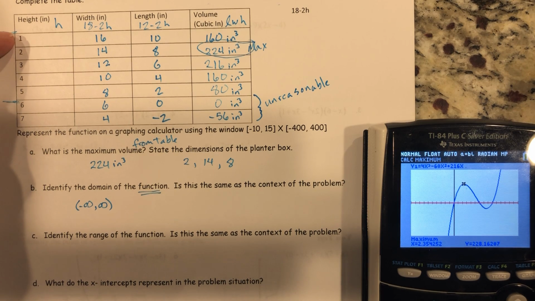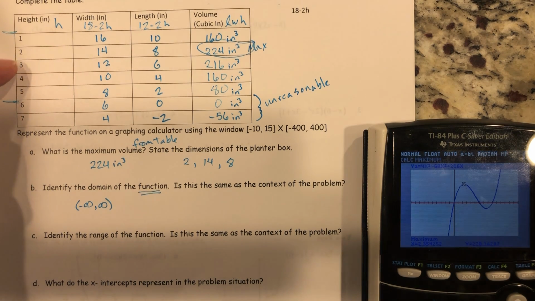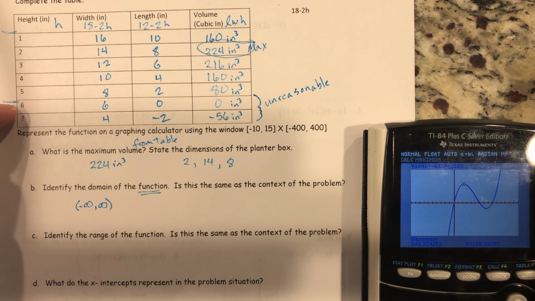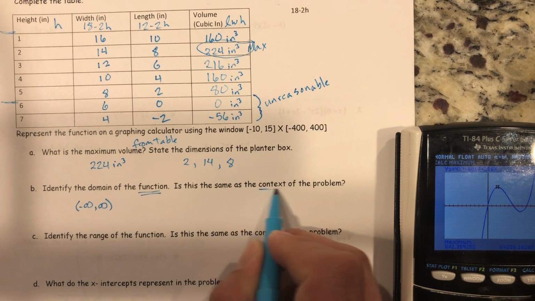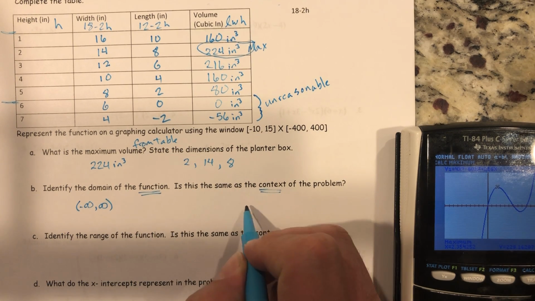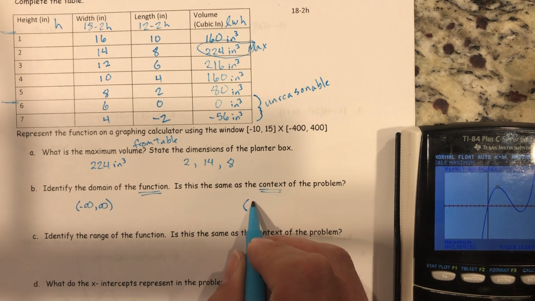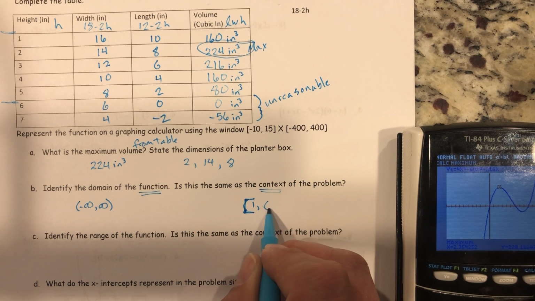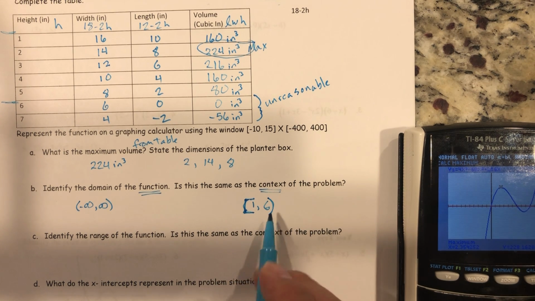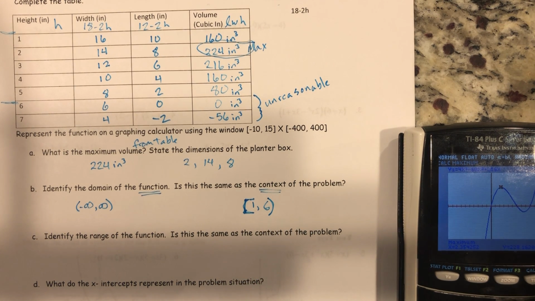My domain started at 1, and then it became unreasonable at 6. That means it's still reasonable at like 5.5. So in the context, the domain here would be 1, it can be equal to 1, so we use the bracket, to 6, where it cannot be equal to 6 because that's when it becomes unreasonable.